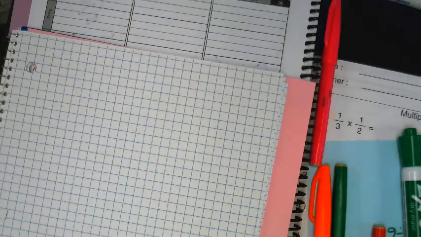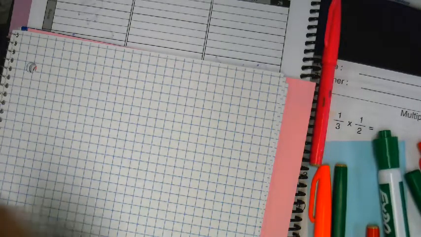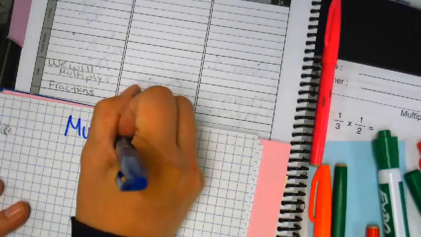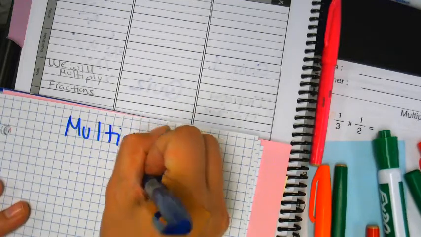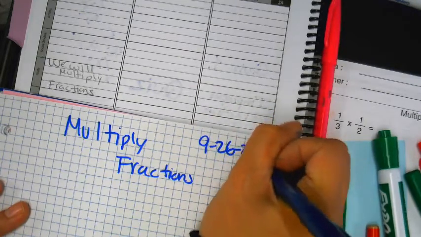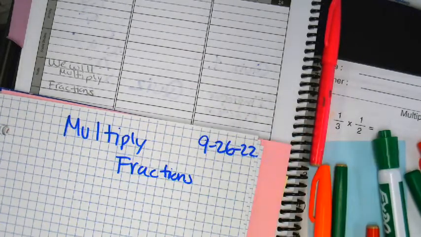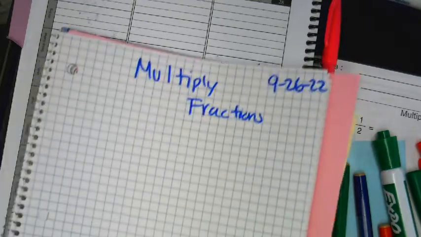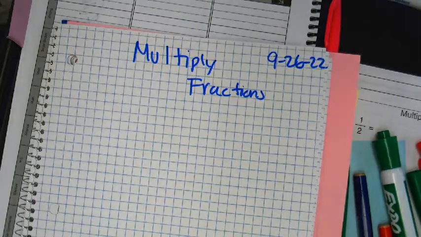Okay, we are going to what is called multiply fractions. Today's date is 9/26/22. Denise, what are we doing? Multiply fractions. Multiply fractions.